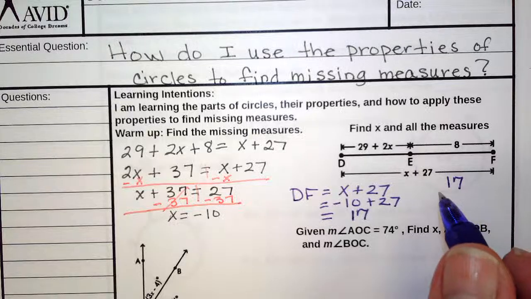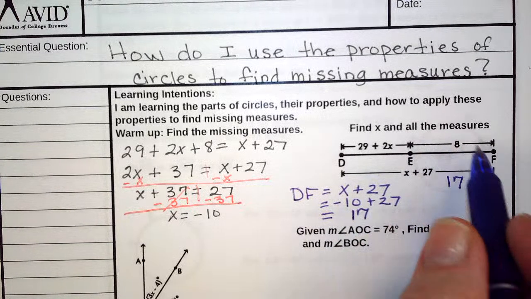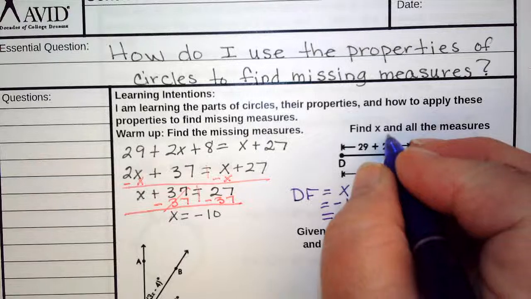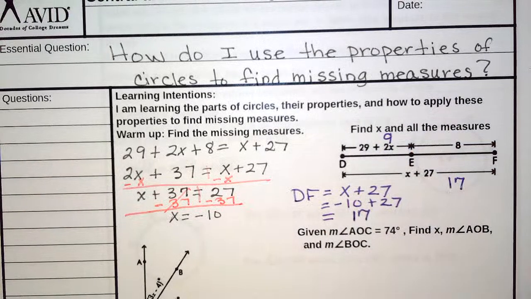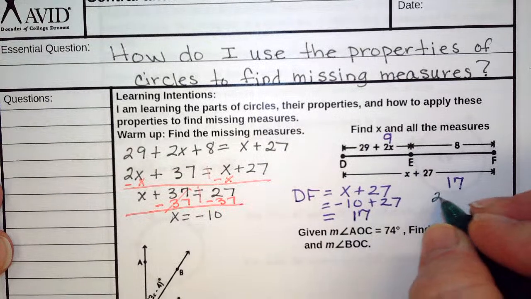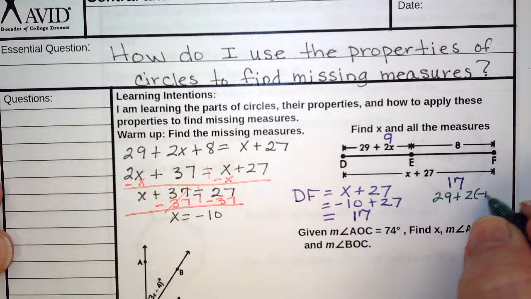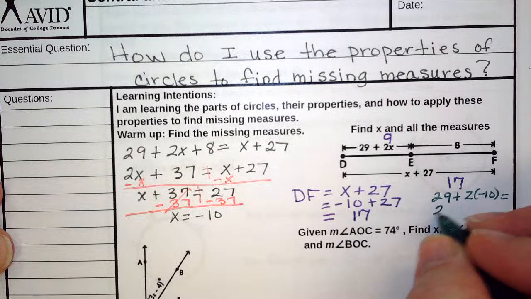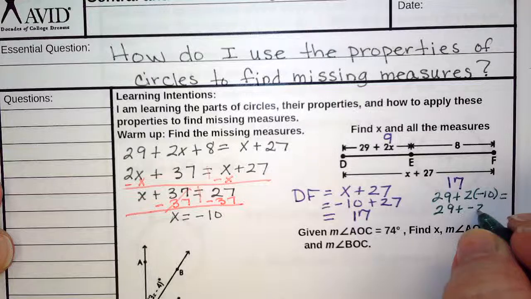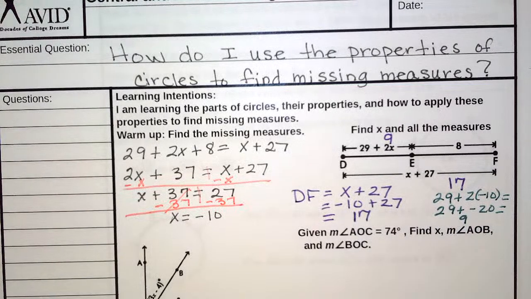The quickest way to do this is the whole thing is 17. If this is 8, 17 minus 8 gives me 9. 9 plus 8 are 17. The other way you do it is to sub in again. So we would have 29 plus 2 times negative 10. And that would equal 29 plus negative 20, which would give me 9. Either way it works.